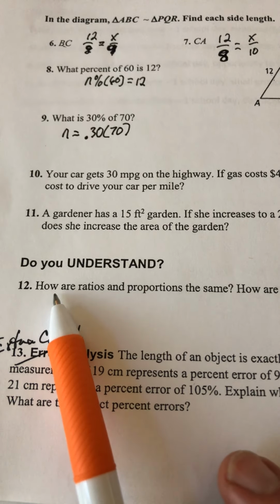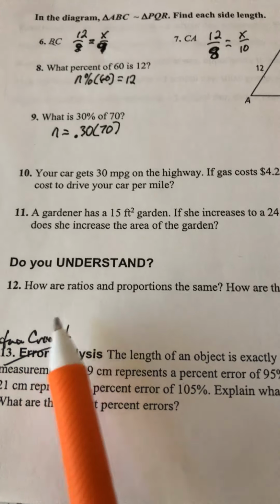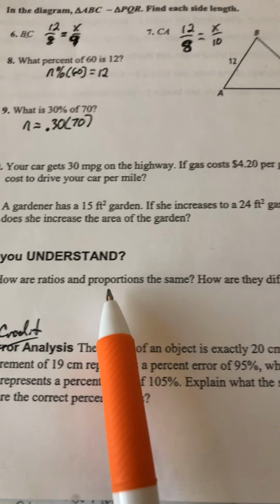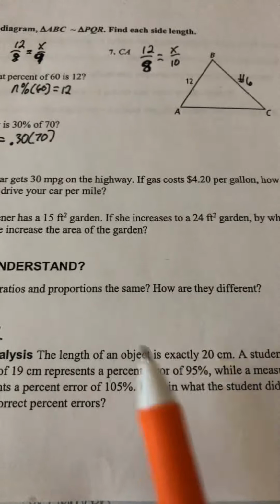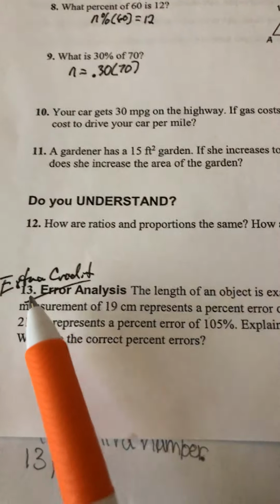And here you've got to describe this in your own words. How are ratios and proportions the same, and how are they different? And then for extra credit, an error analysis.